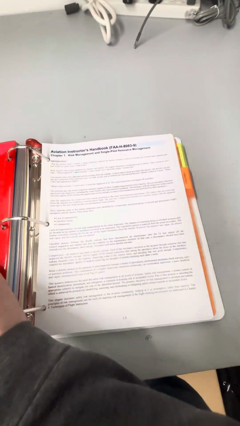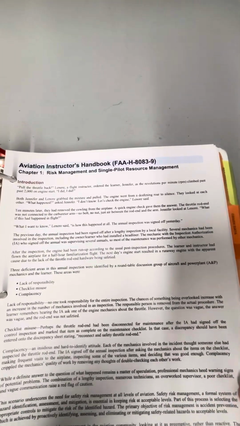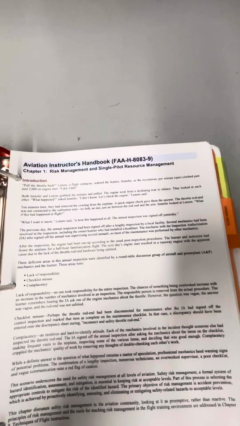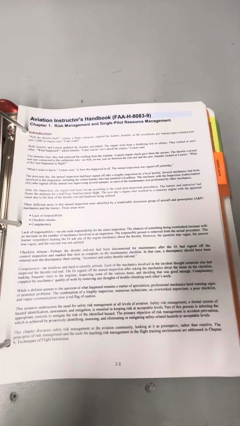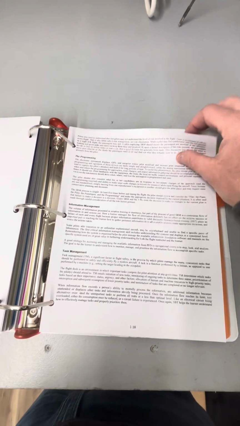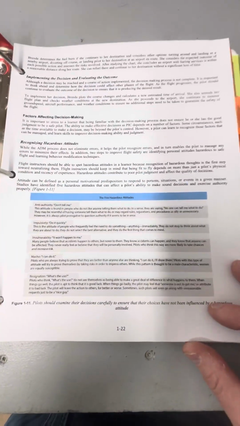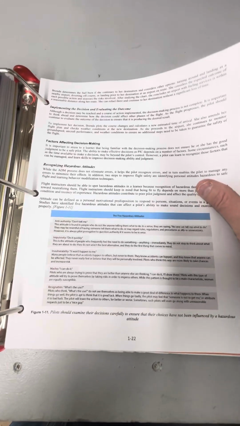And then we have the single pilot resource management and risk management. This is out of the Aviation Instructor's Handbook, the FAA H-8083-9. But what I like is it has both of those pieces in just like 25 pages. It's super sweet, clear, concise, to the point. It sort of is, of course, because it's in the FAA Instructor's Handbook. It's from an instructor standpoint, but it doesn't matter. Just print it out and they just read it from the pilot's standpoint.